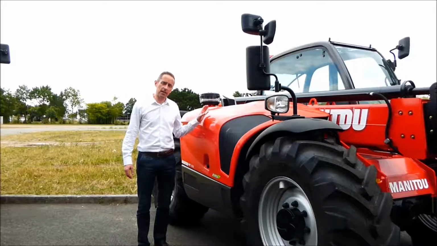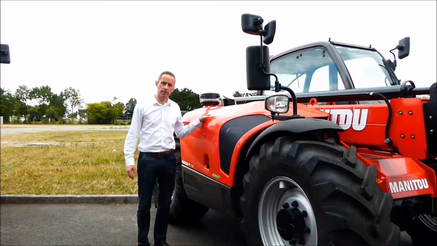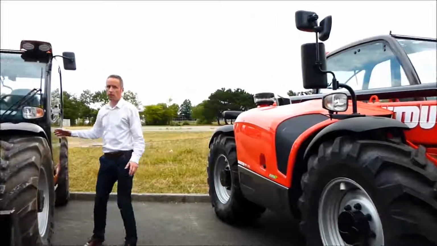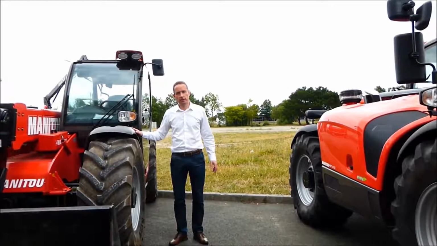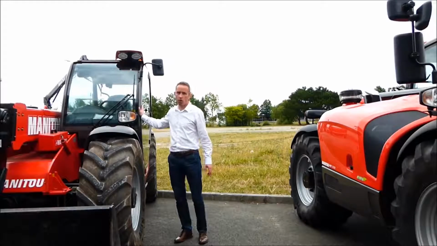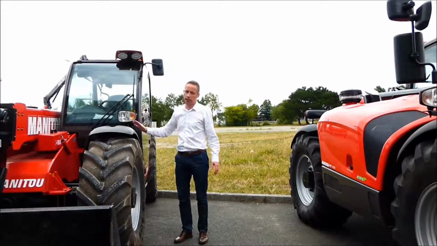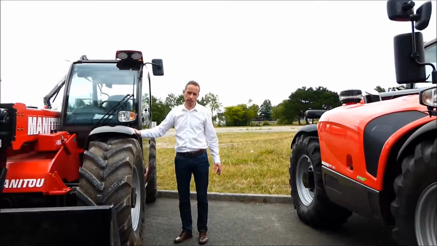So the maximum forward speed of the two machines is different too. On the MT 932, so it's a standard cab, and the forward speed will be limited to 25 kilometers an hour. On the MLT 735, so it's a wide cab, tractor norm cab, so it enables the machine to go up to 40 kilometers an hour.